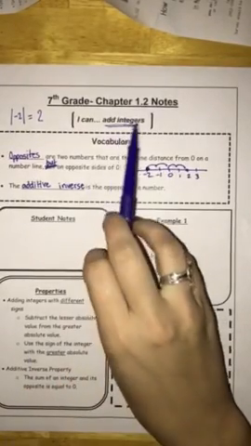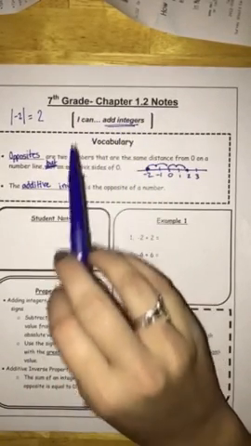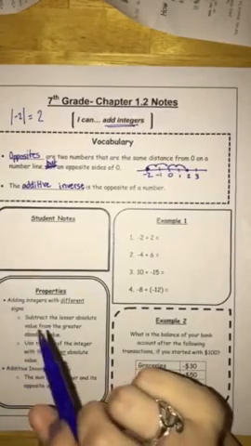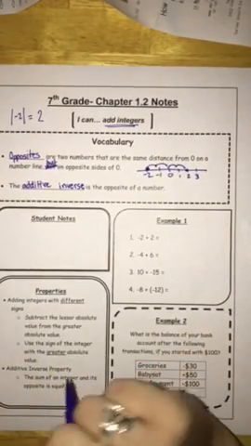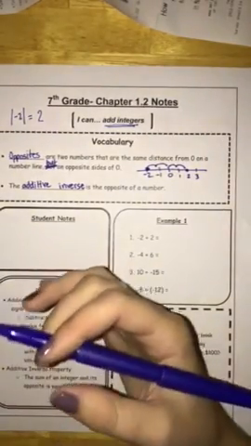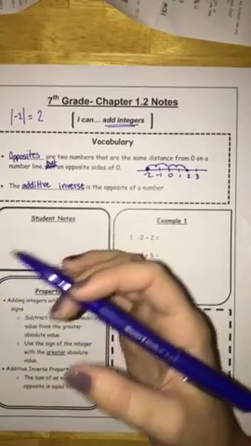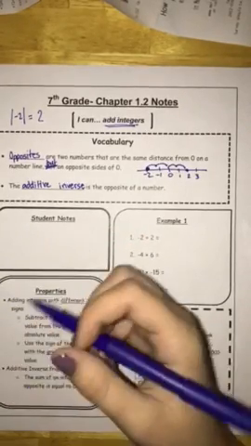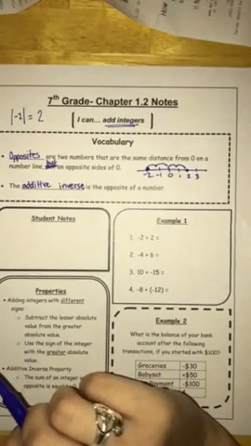So today, again, you're going to be able to learn how to add integers. Integers are any whole number, positive or negative. So -2, 1, 0, 2, -3, 3, 5, -10, any whole number that is either positive or negative.